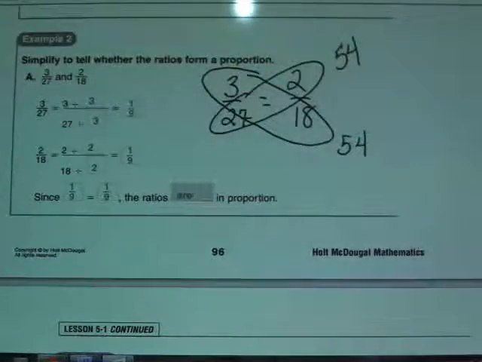If you get the same number from each multiplication, you have a proportion. And if you get different numbers from those multiplications, you don't have a proportion. And indeed, we see here once again that since the numbers are the same, you do have a proportion which matches the answer we got by reducing. It does not matter which technique you use to prove it, as long as you use one of them and use it correctly.